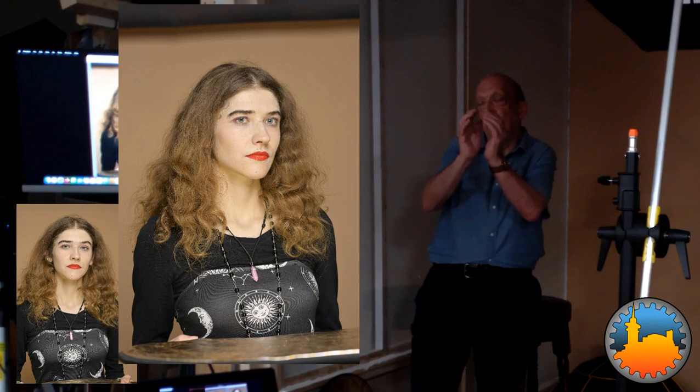So if you've got a lower power flash, you can still get enough light by making the aperture larger, going to something like f2, f3.5, f4. The effect of that is also on the depth of field. As you make the aperture larger, the depth of field becomes smaller.